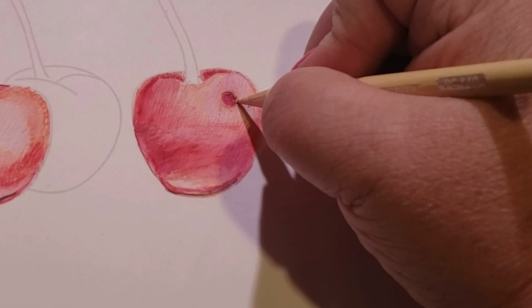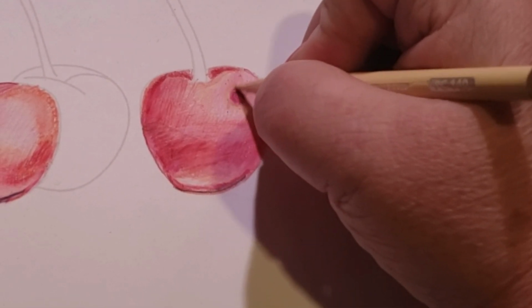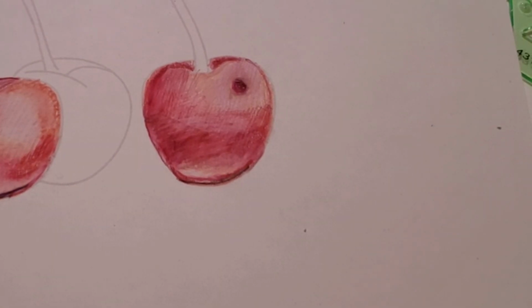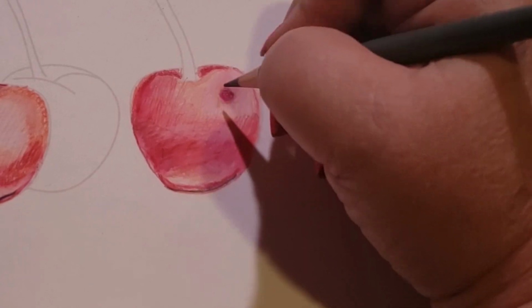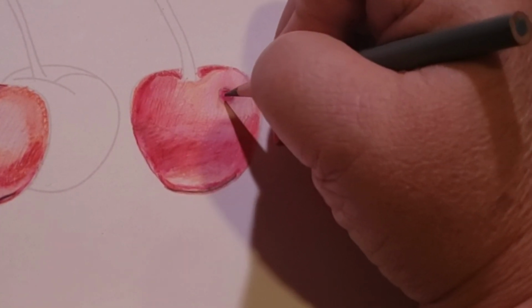Go around the edge with my center light color. And then I just want to darken the edge, and I'm going to use that 70% gray. And I'm going to just tighten up the edge.